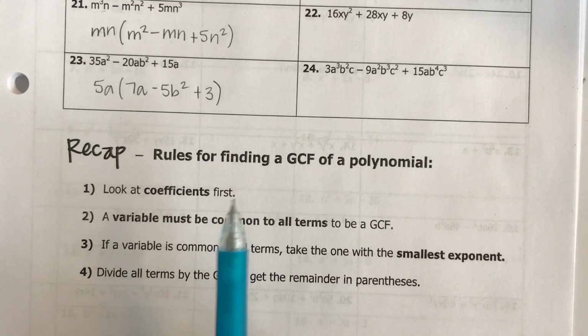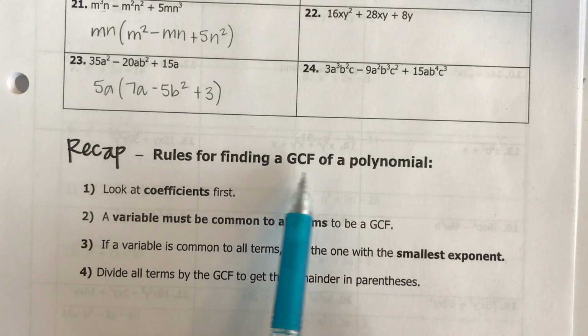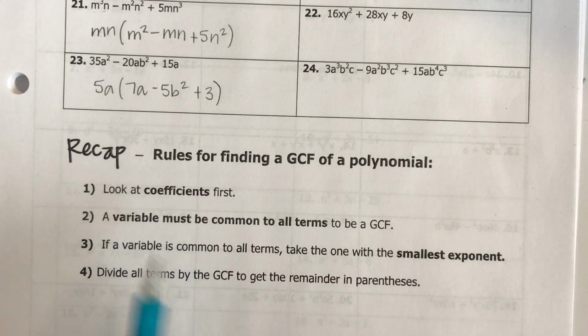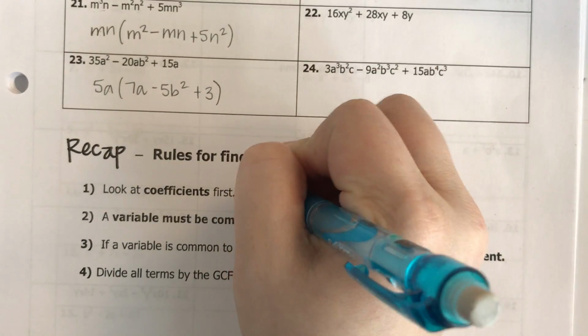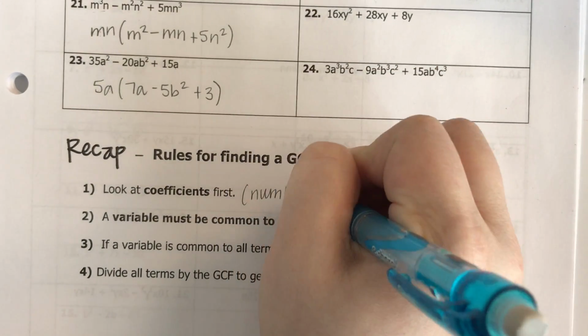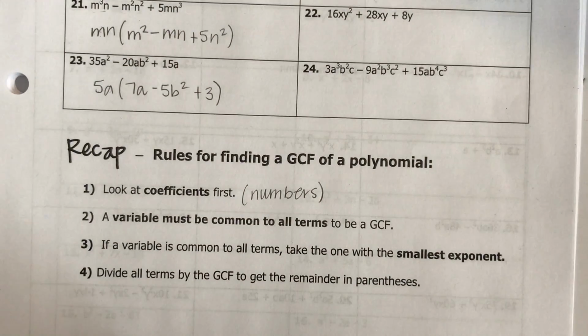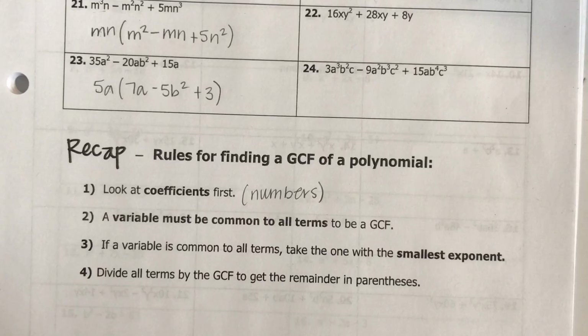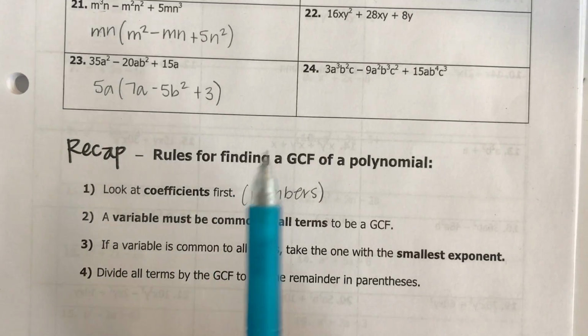This is really important. Okay, rules for finding a GCF of a polynomial. Number 1, look at coefficients first. These are the numbers, okay? Numbers, write this down, because coefficients, for some reason, people can't remember the definition of a coefficient. So coefficients are numbers. Look at the numbers first. Notice how I did that every single time, okay?